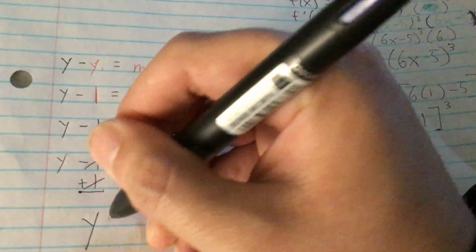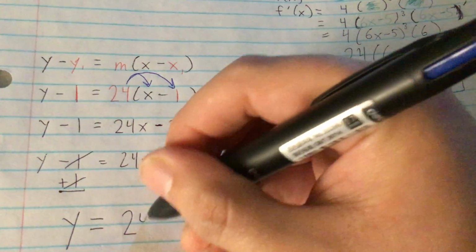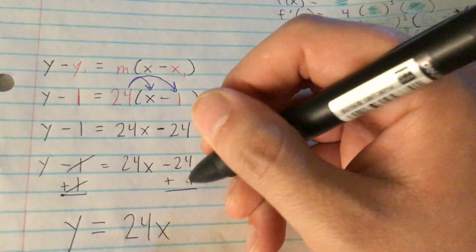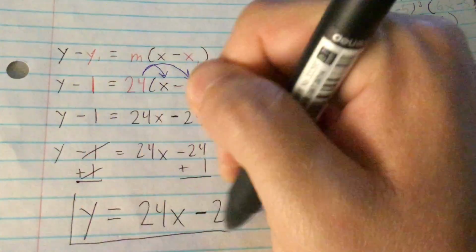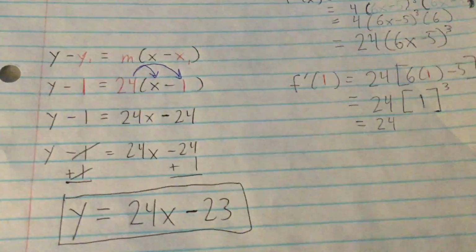So now I've got y equals 24x. Negative 24 plus 1 is negative 23. And that is the equation of my tangent line.